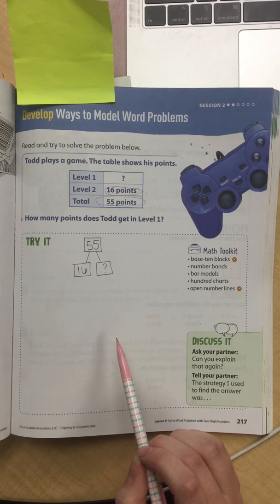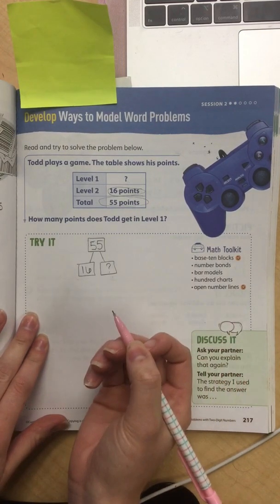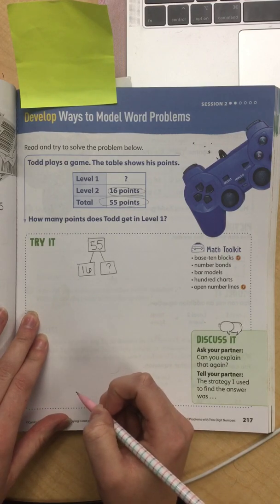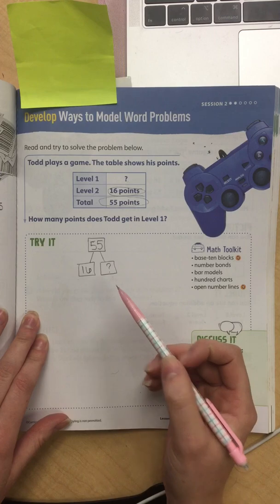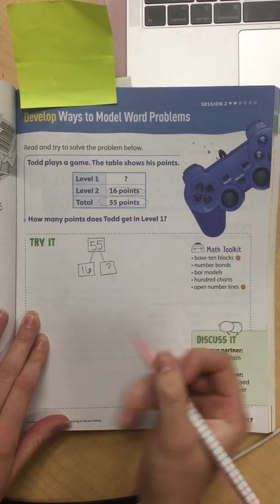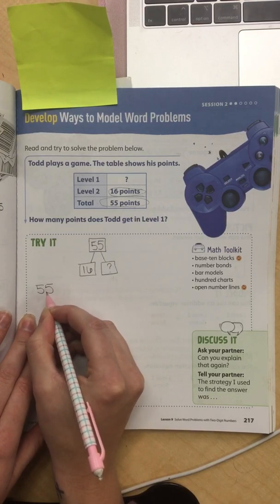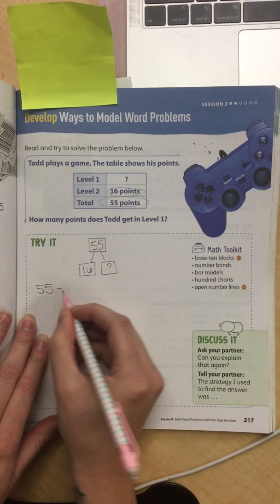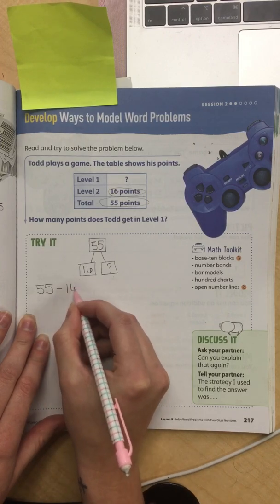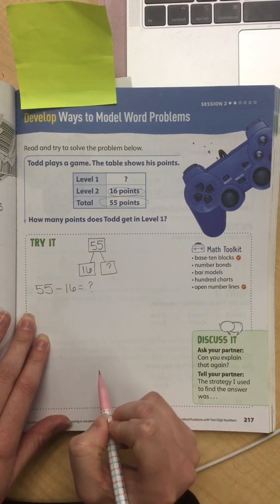So I can now start off with a number sentence. Let's say I want to do a subtraction problem. Well, in a subtraction problem, what number do I start with? My largest or my smallest? In a subtraction problem, I start with my largest. So I'm going to do 55 minus 16 equals that mystery number. I can solve it that way.